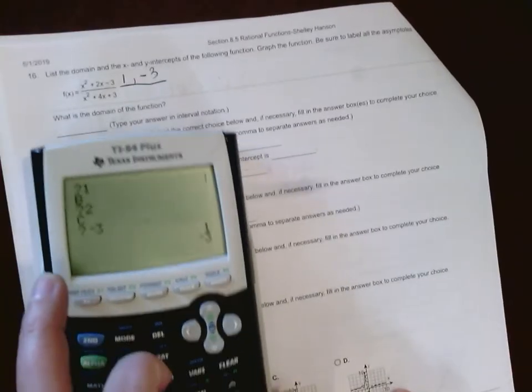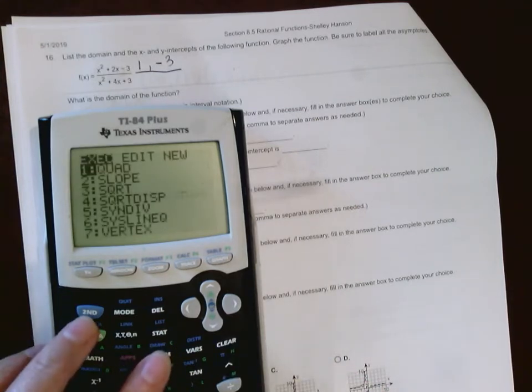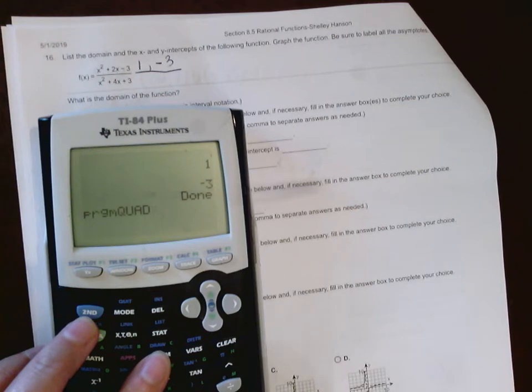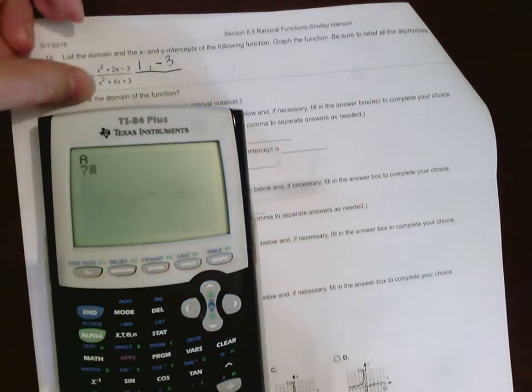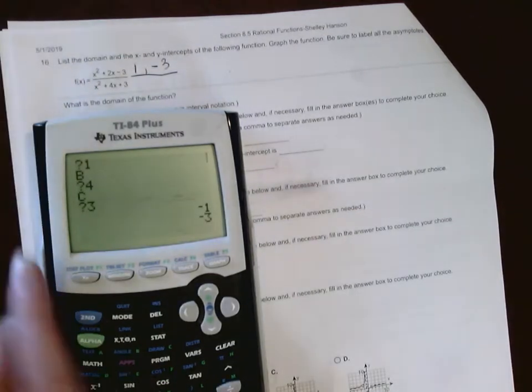All right, let's find the zeros of the denominator. So program quad. Again, in the denominator, A is 1, B is 4, and C is 3. So here are the zeros of the denominator, -1 and -3.